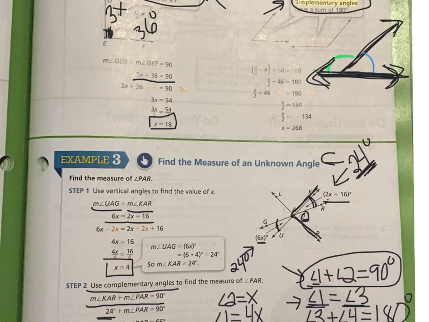The last statement that we wrote down was that angle 3 plus angle 4 is 180. So angle 3 is 72 degrees plus angle 4 has to equal 180. And when I do the math, we know that angle 4 is 108 degrees.